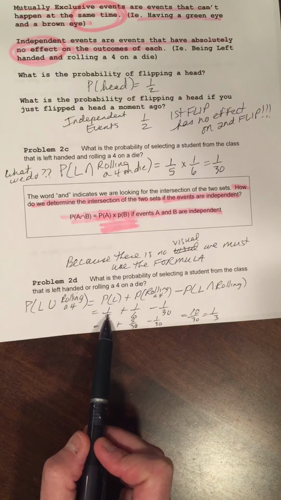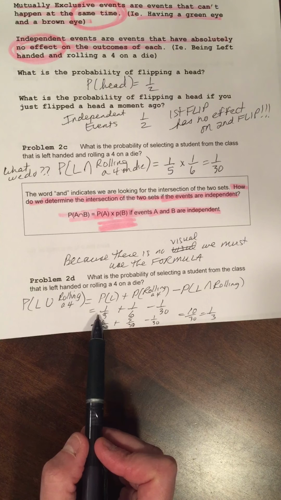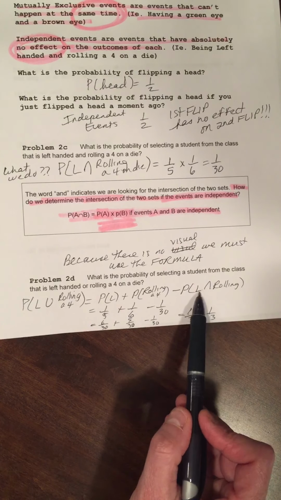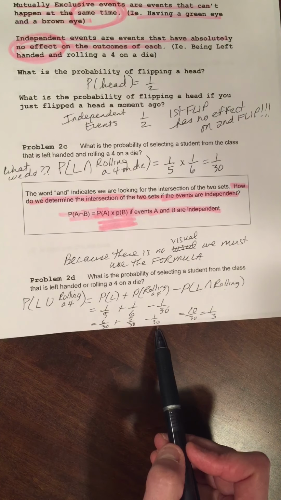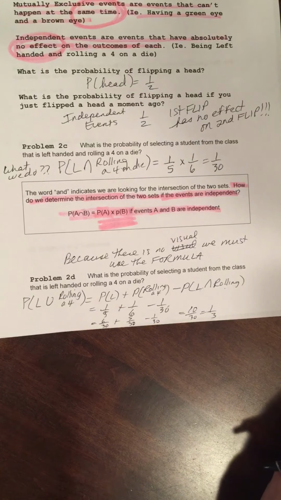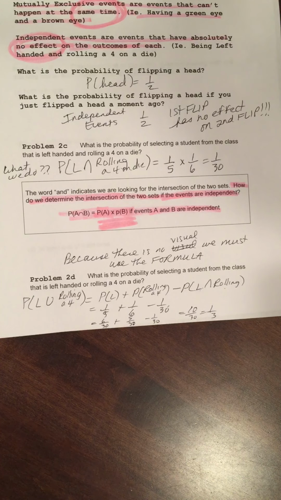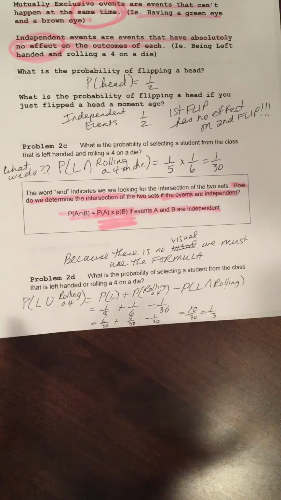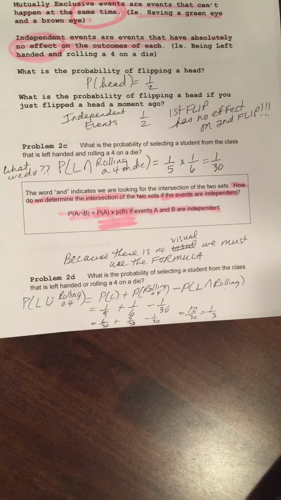So probability of being left-handed, we had 5 people, 5 out of 25, which is 1/5. Probability of rolling a 4, 1 over 6. Probability of being left-handed and rolling a 4, 1 over 30. Common denominator, 1/3. So let's make sure we're clear. Mutually exclusive events can't happen at the same time. Independent events are events that have no effect on each other. They're completely obscure. They have nothing to do with each other whatsoever. Okay. I think we need to look at some real life examples.